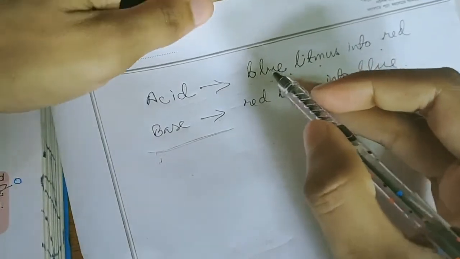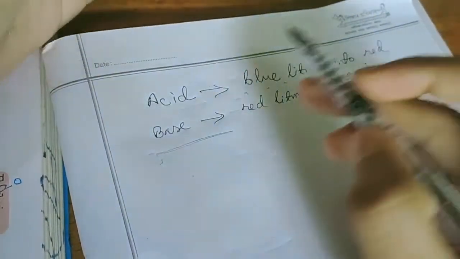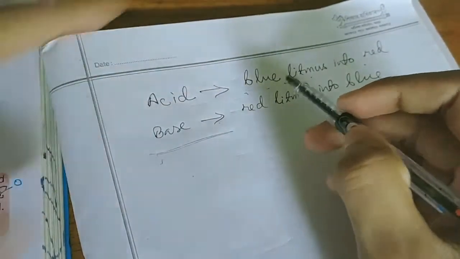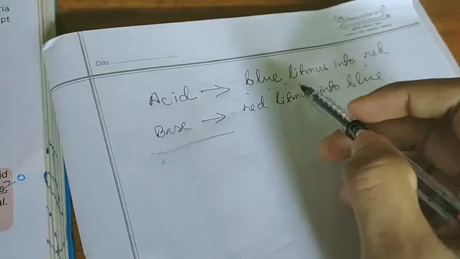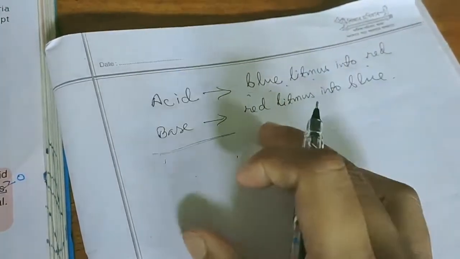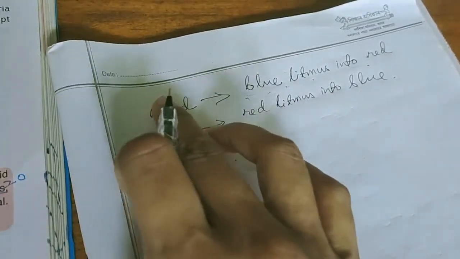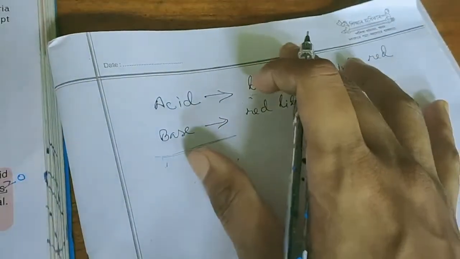This is because blue litmus paper already has base in it. So if you drop it in base, it will not change color, because base plus base, nothing happens.